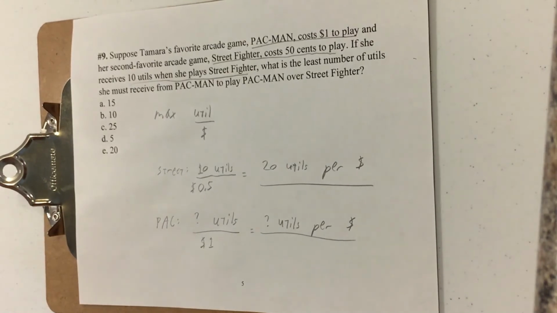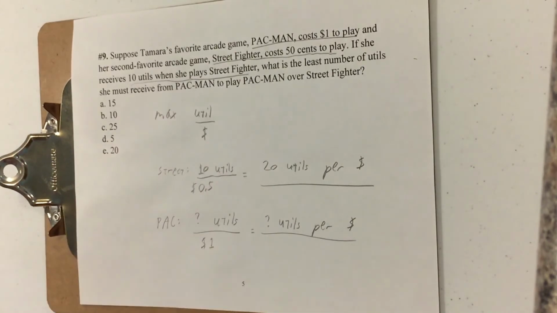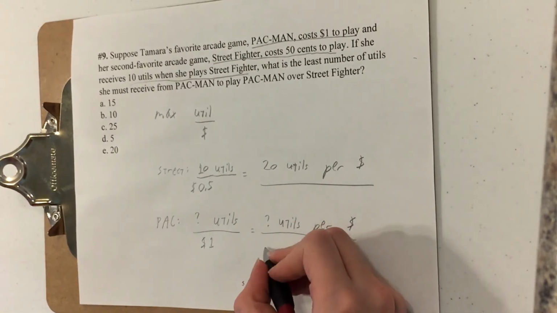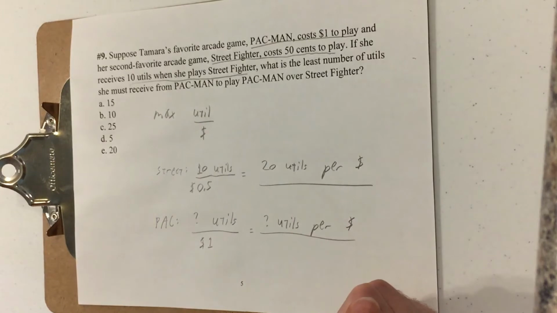So some number of utils per dollar. You're trying to make the utils per dollar as big as possible. You just want to pick the one that has the larger utils per dollar. So this had better be at least 20 to make her prefer Pac-Man.